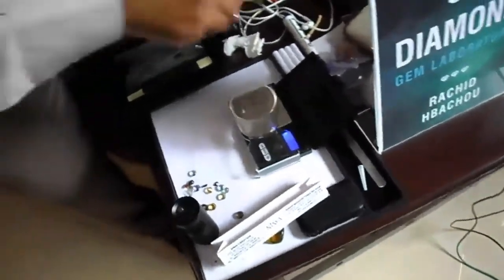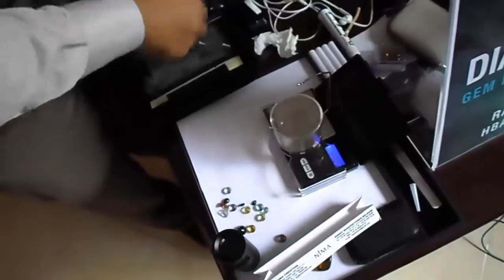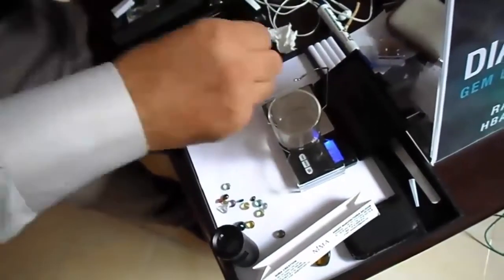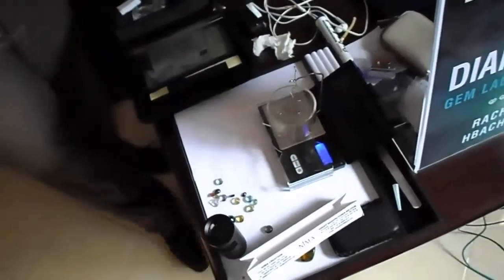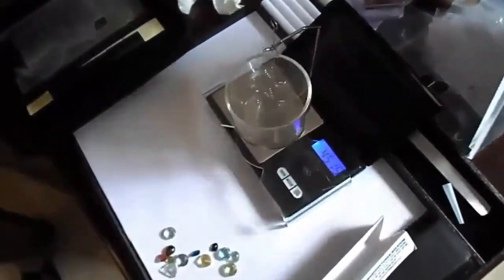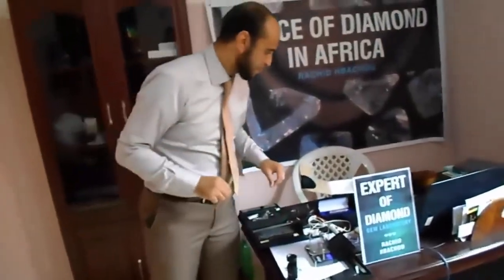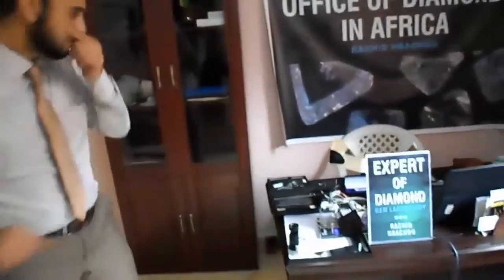You can find it in the market between 200, 300, 400 dollars, depending on the dollar. What we do with this kit, specific gravity, look at this.